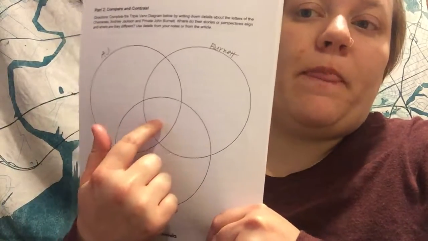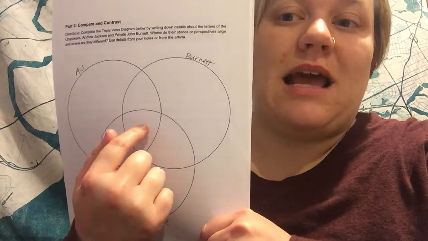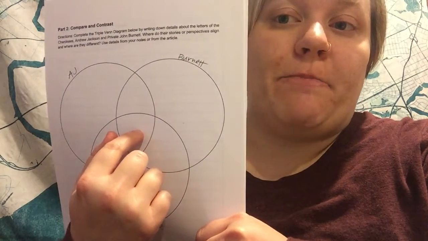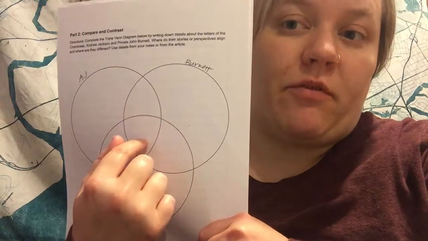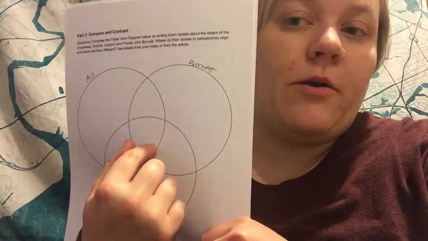Something in the middle is going to be something that you find in all 3 articles. That might be something as simple as just what we're talking about: that Native Americans were required by the government to move from their homes to land west of the Mississippi River.